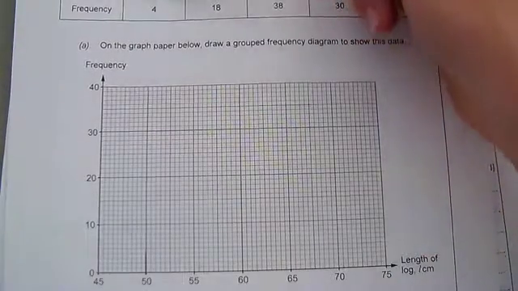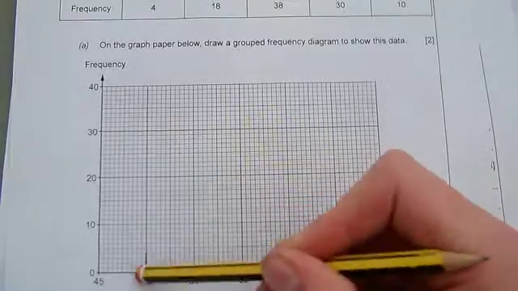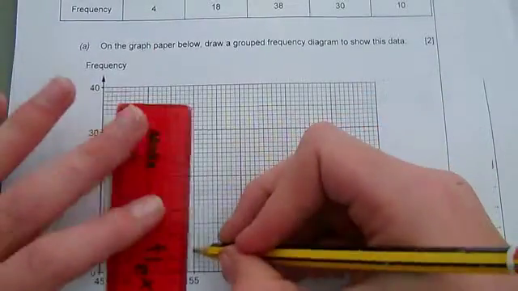It says 50 to 55 is 4, so we find the scale, which is 1 per square, so we go up 4, and we draw the lines.